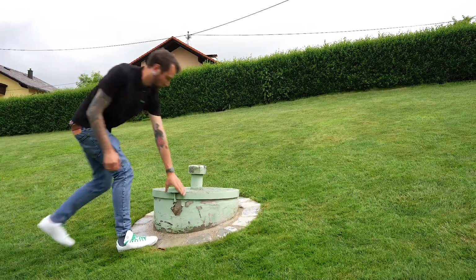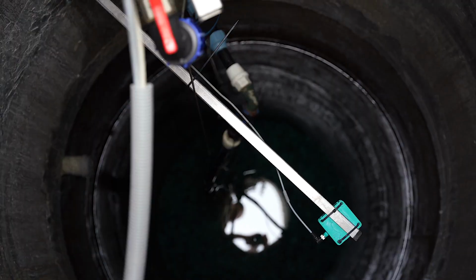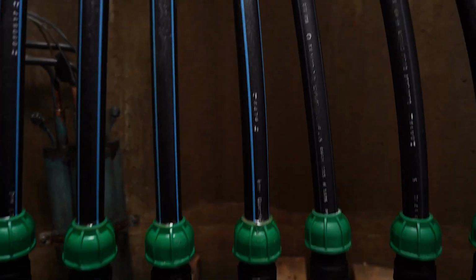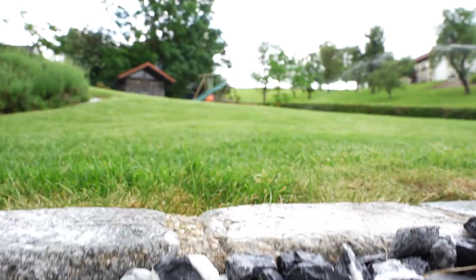But before we get any deeper into the topic, let's take a look at an example of how an irrigation system is usually designed. These systems usually consist of 2 main parts. The first part is the water supply. Water can be drawn directly from the pipe or, like in our example here, from a rainwater tank. And the second part is the distribution system, which usually consists of various valves and sprinklers.